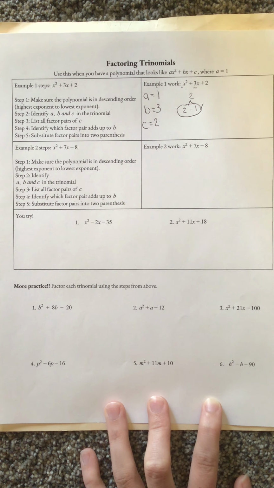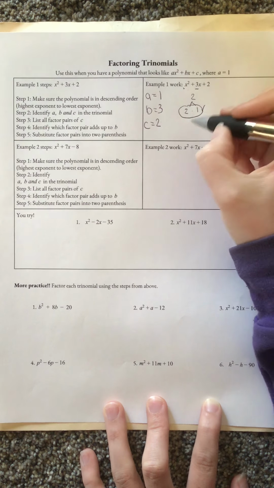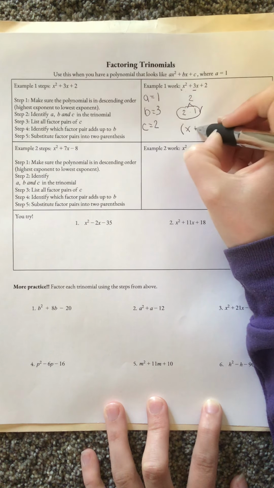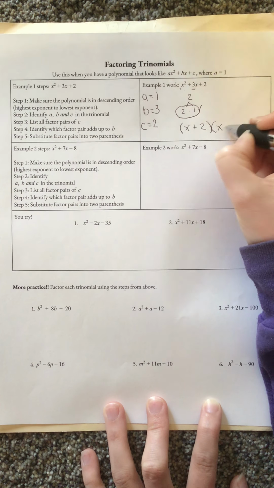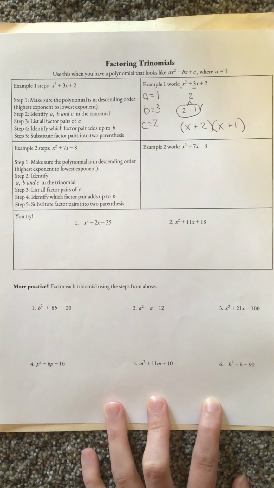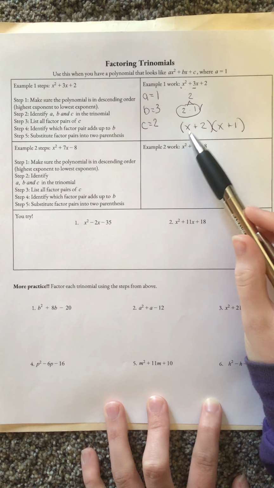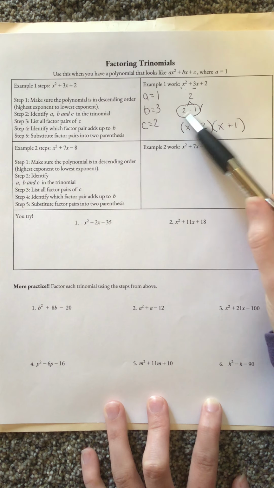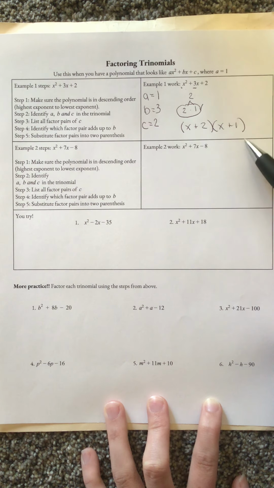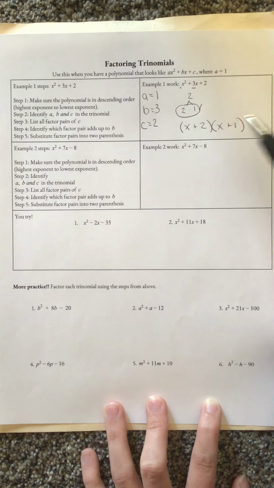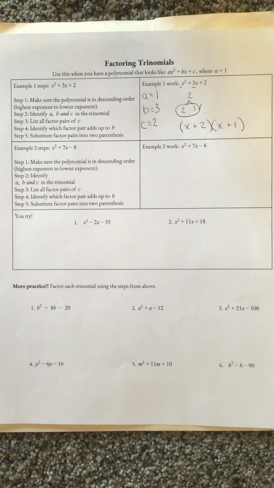How do we write it? Our answer, we want to make sure it's in factor form. So we want to put x plus 2, x plus 1. So your answer when you're doing this should always be x and then whatever these numbers were. So you should have 2 sets of parentheses with x in the front and then the numbers that you just got to add up to that b value.